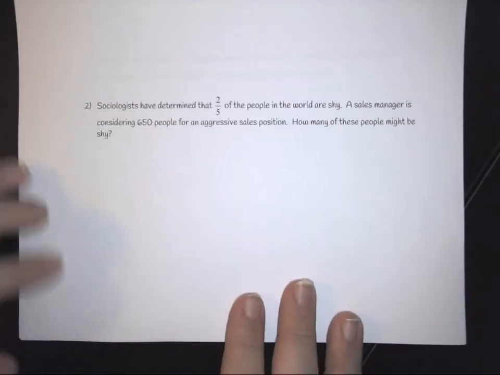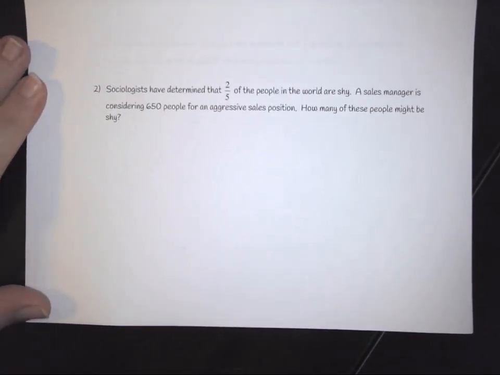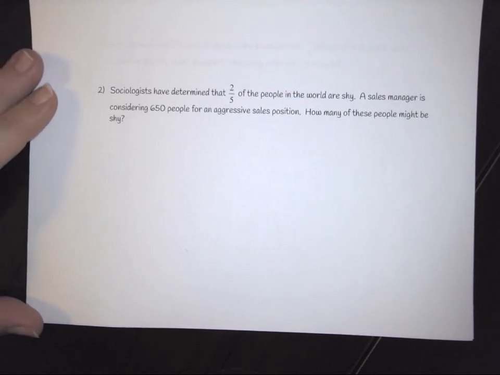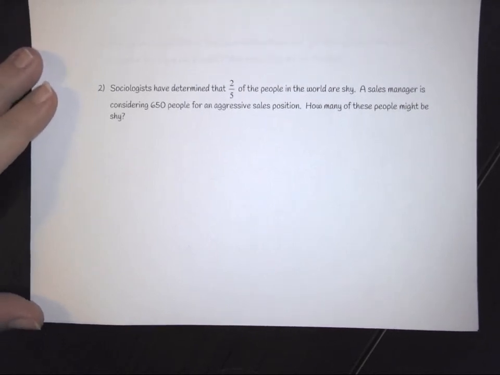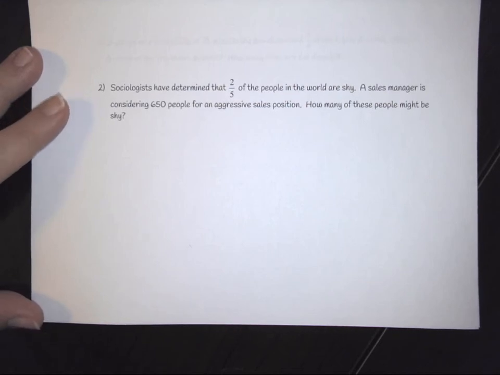Alright, let's look at another one. We have sociologists have determined that 2/5 of the people in the world are shy. A sales manager is considering 650 people for an aggressive sales position. How many of these people might be shy?